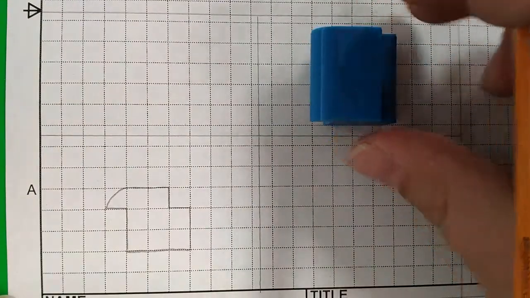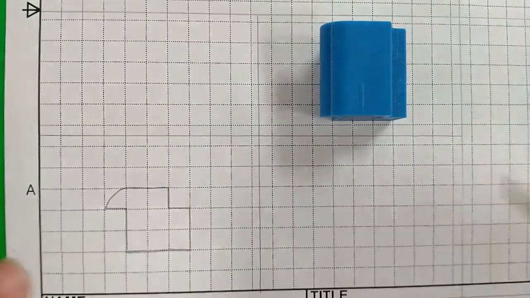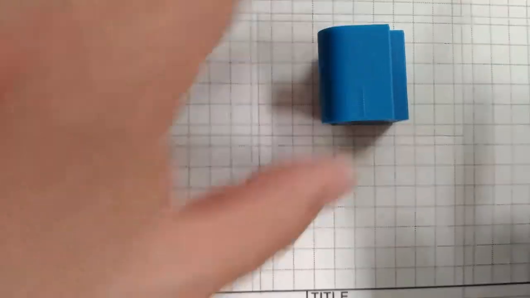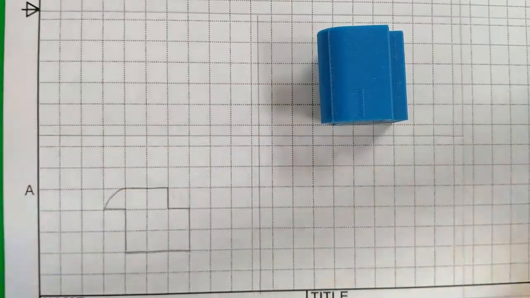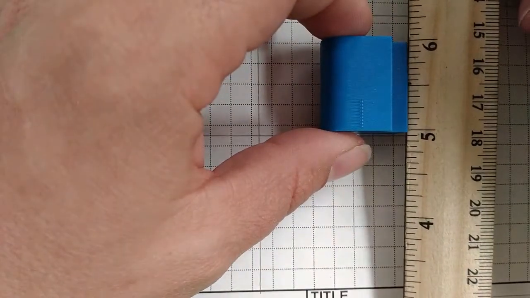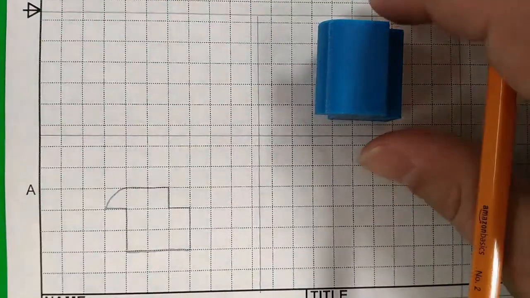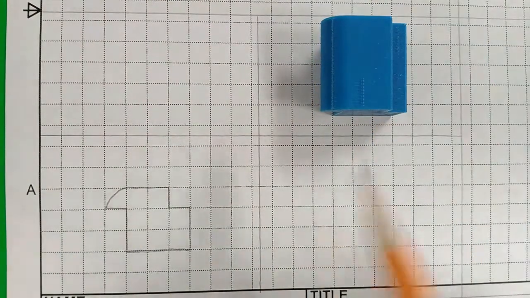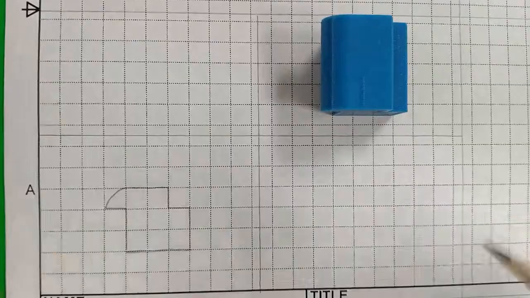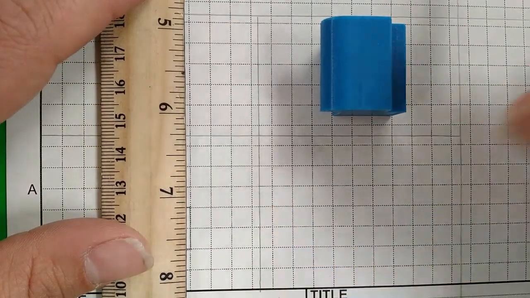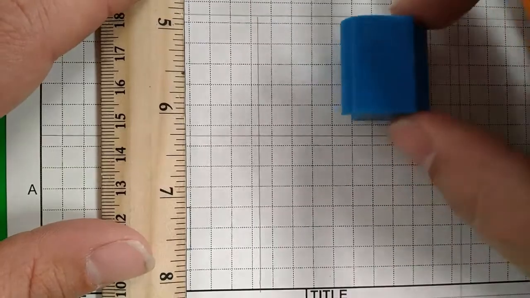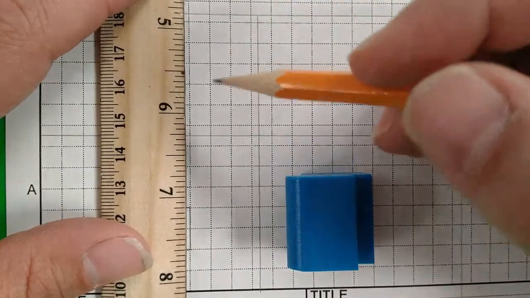Now let's go to my top view. And for the top view, let's double check here. So we've got, again, a 1 inch this way, and this time we have a 1 inch from front to back. So let's get this front to back part done. Let's get this section here first. And lining it up, I'm going to move that down just a bit.